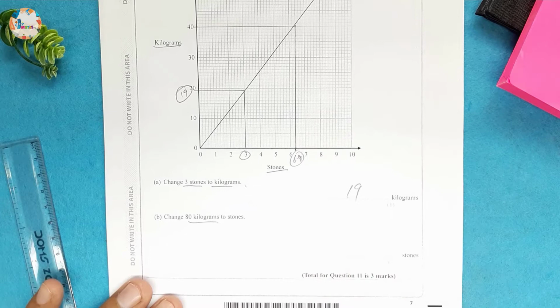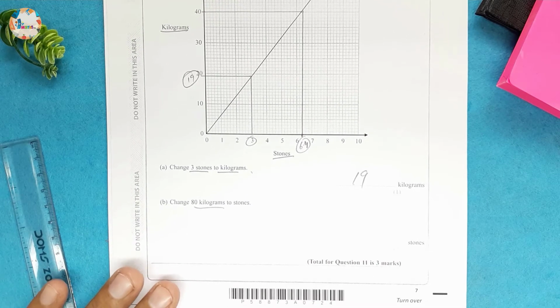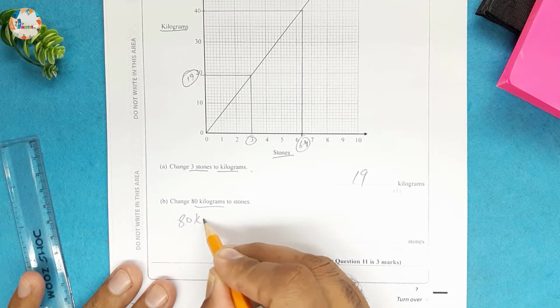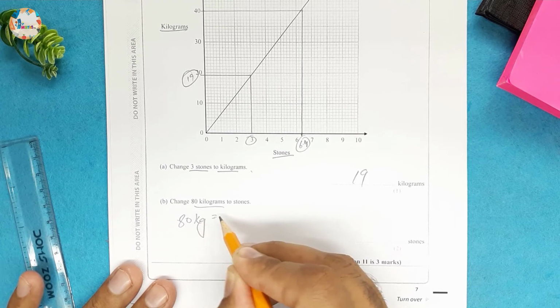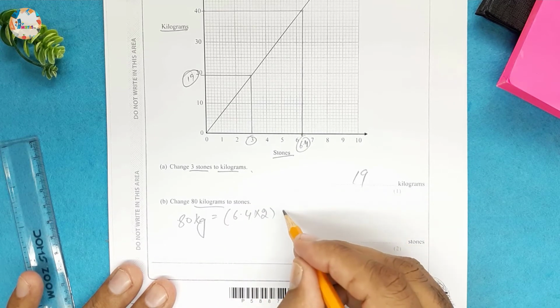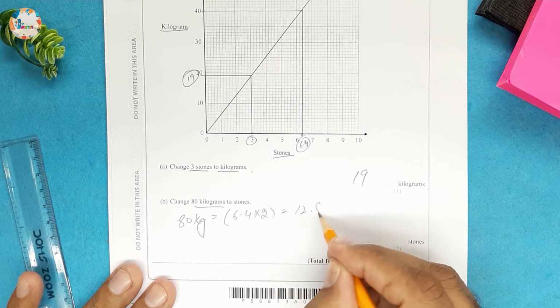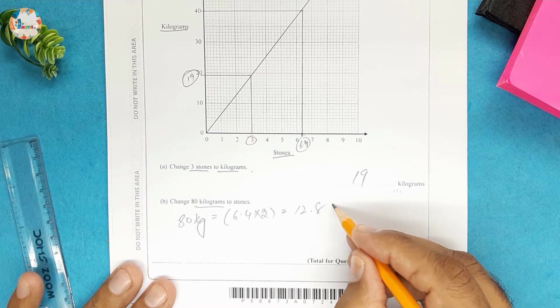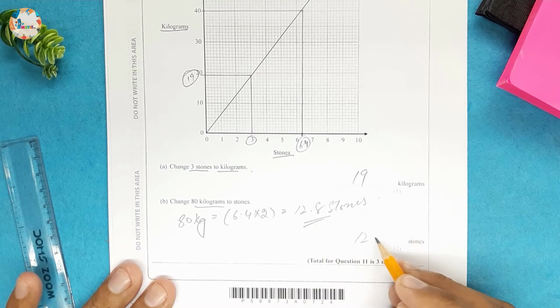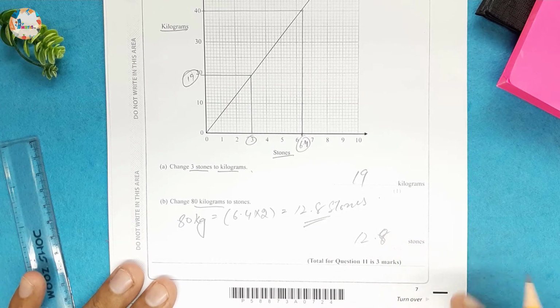So we have to double 6.4. 80 kilograms will be equal to 6.4 times 2, which is 12.8 stones. So 12.8 will be our final answer for this one.